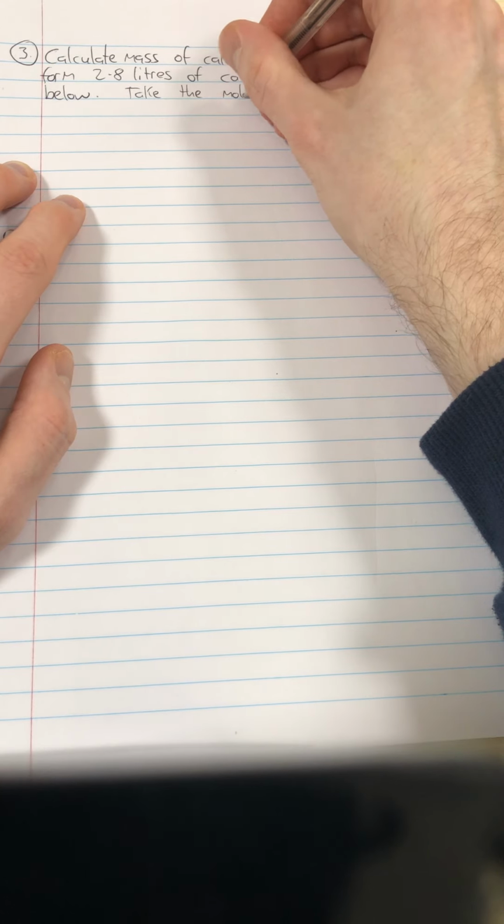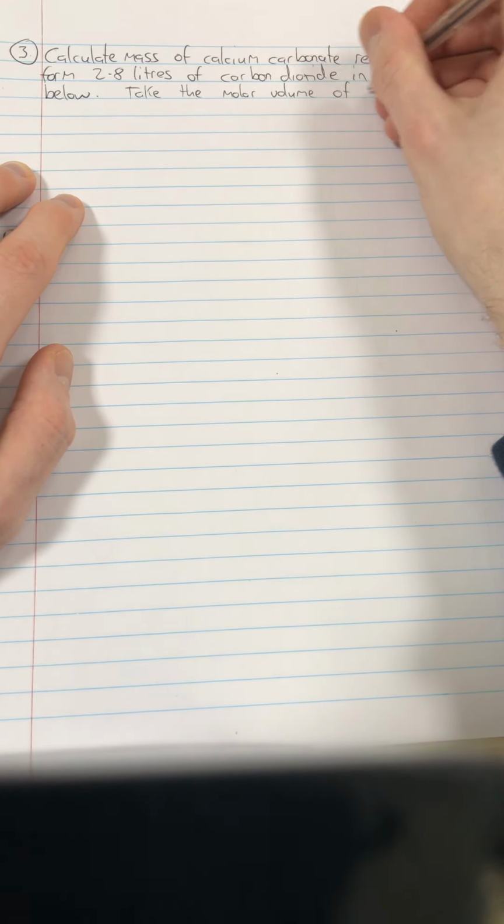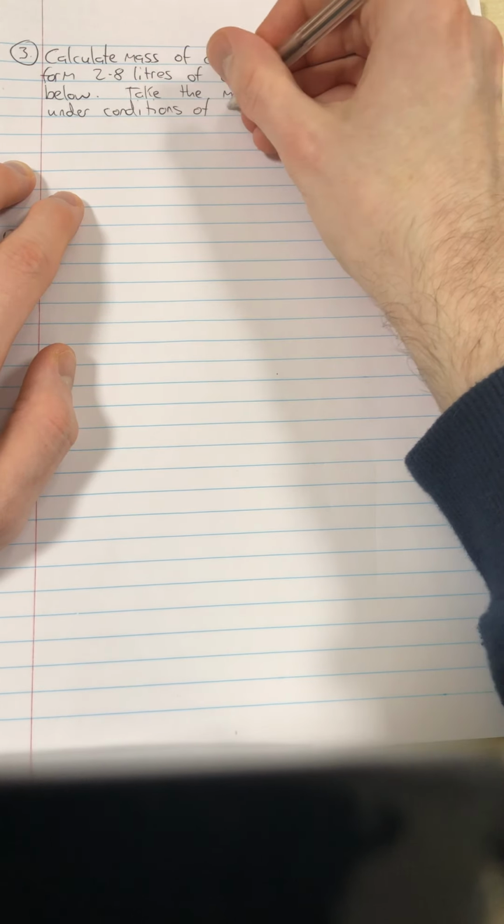As usual you will get given the molar volume, so take the molar volume of a gas, always a gas, under conditions of the experiment.